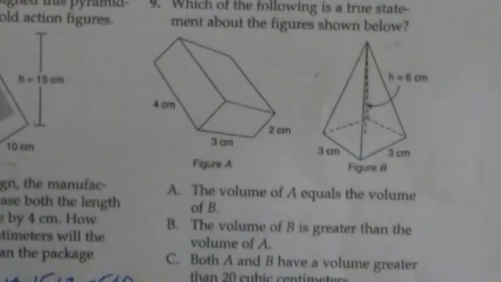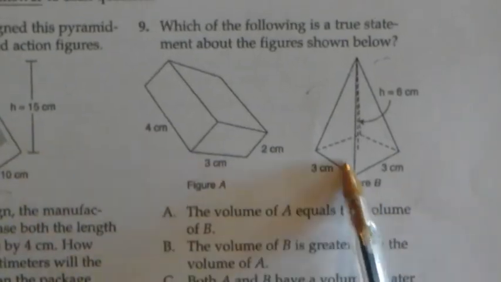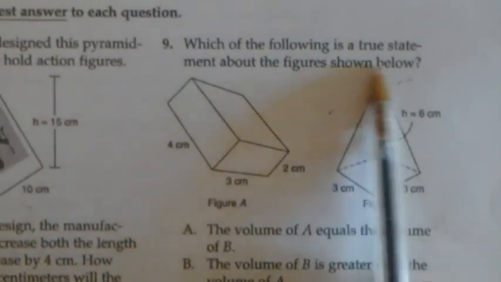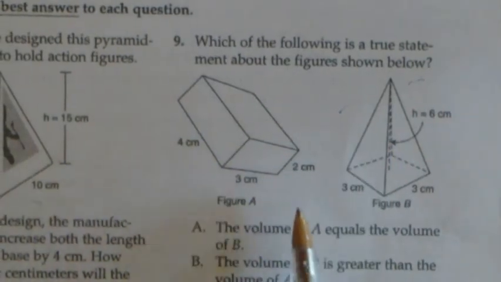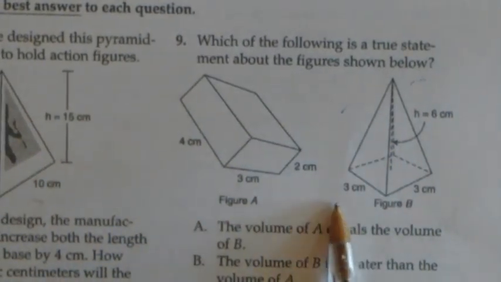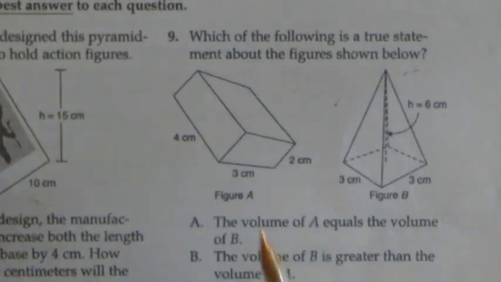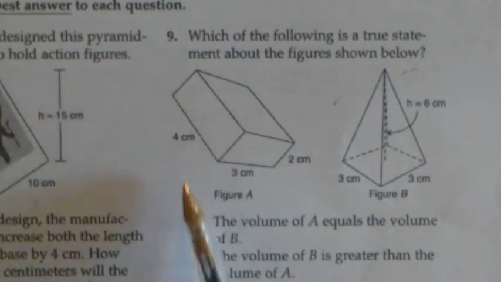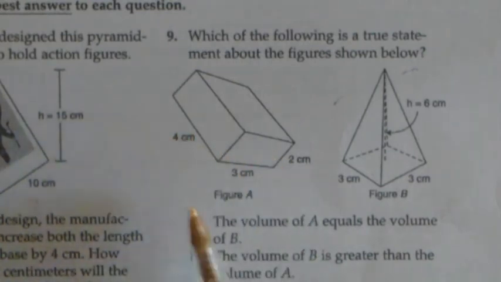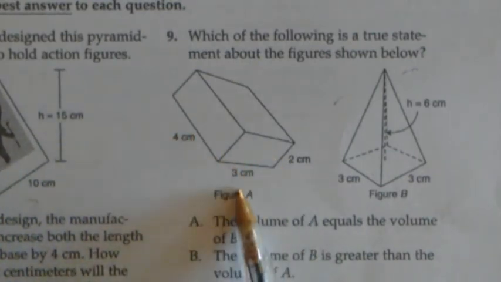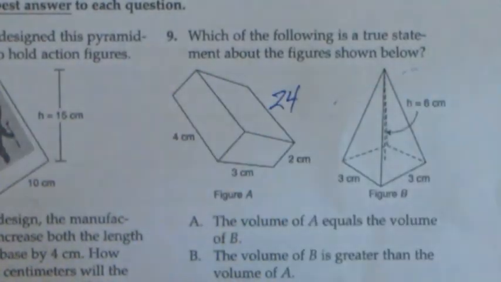Okay, it gives you two shapes, a prism and a pyramid. Which of the following is a true statement about the figures shown below? Now, our lesson is on volume, so you can guess it's going to be a volume question. So why don't we just figure out the volume before we start? Volume of a prism is just the length times the width times the height. 4 times 3 is 12 times 2 is 24. That one's easy.